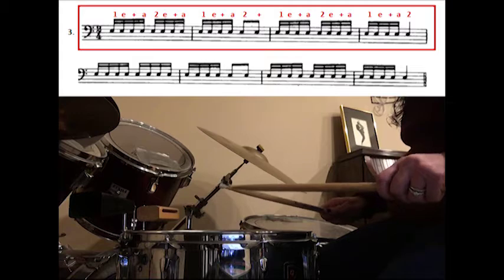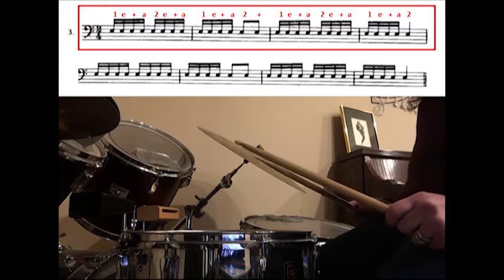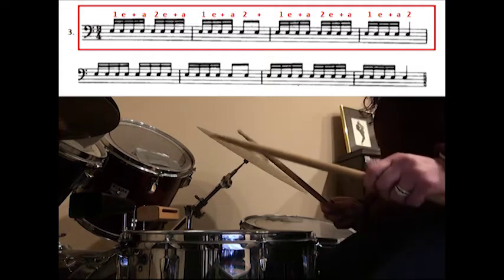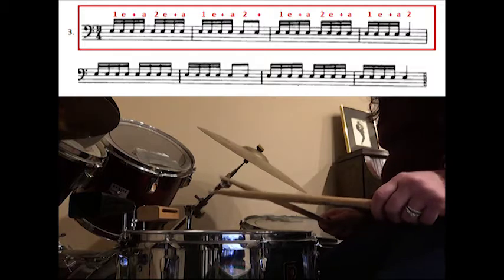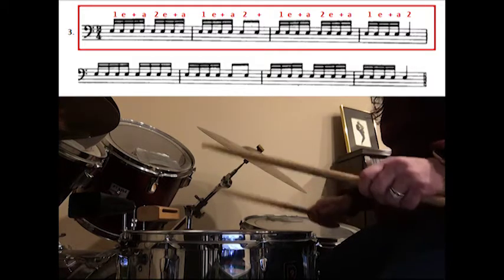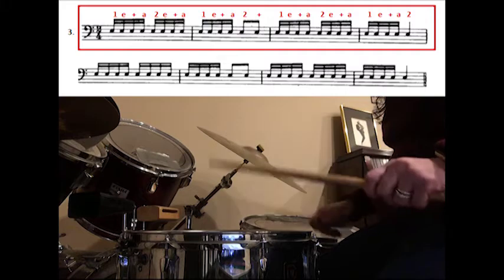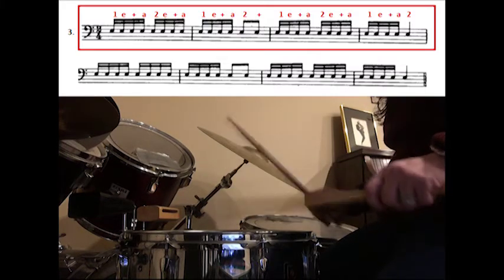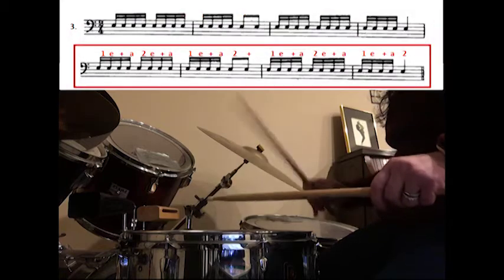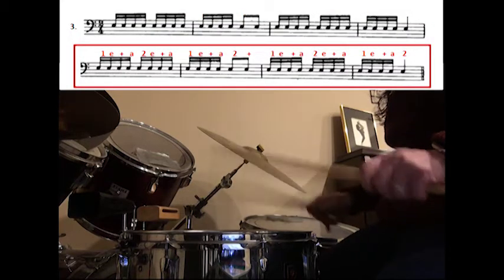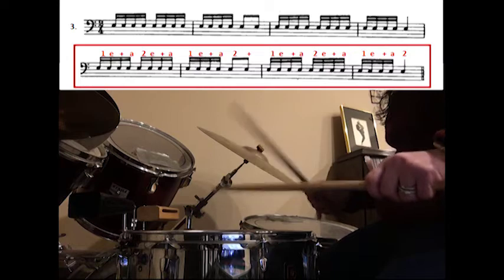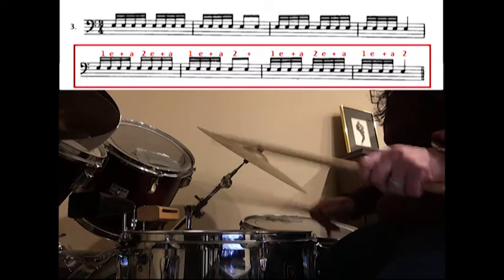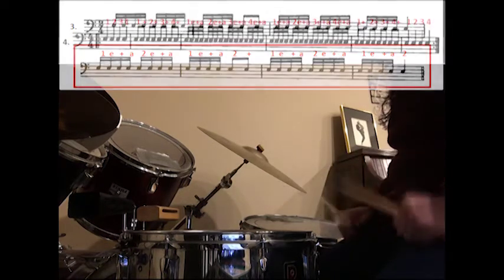Let's read through song number 3 one more time. Here we go. 1, 2, ready, play. 1 E and 2 E and 1 E and 2 and 1 E and 2 E and 1 E and 2. Next line. 1 E and 2 E and 1 E and 2 and 1 E and 2 E and 1 E and 2. Great job.